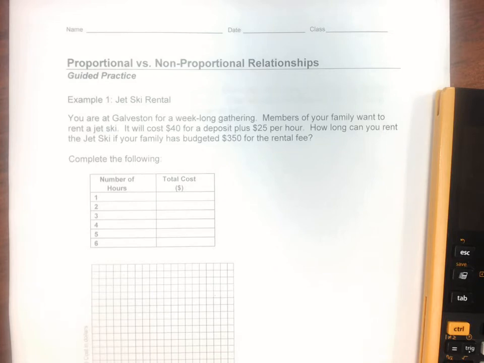So you are at Galveston for a week-long gathering. Members of your family want to rent a jet ski. It will cost $40 for a deposit plus $25 per hour. How long can you rent the jet ski if your family has budgeted $350 for the rental fee?